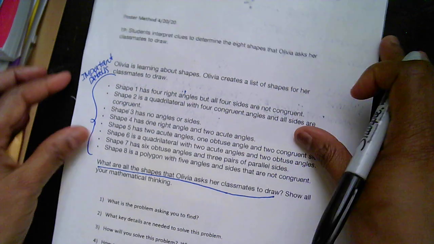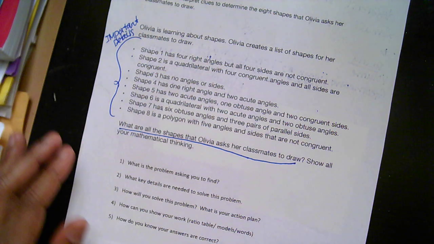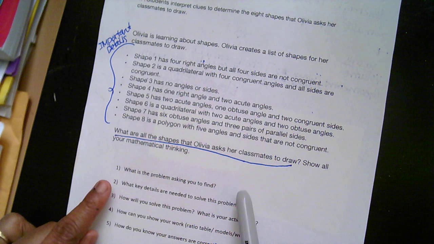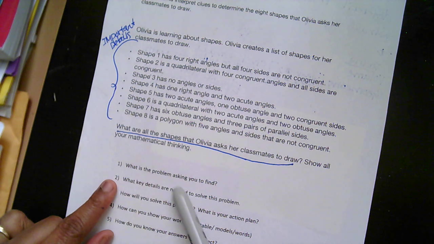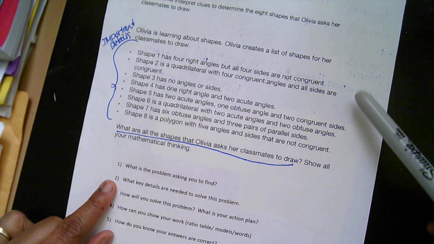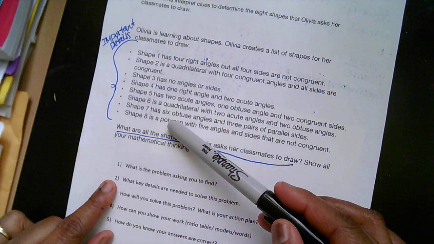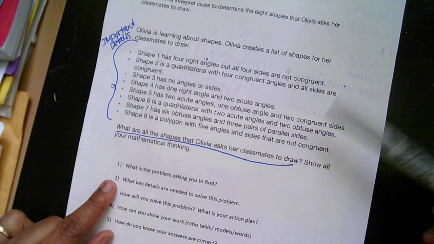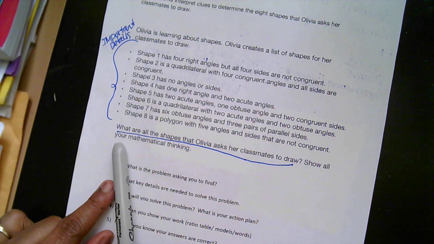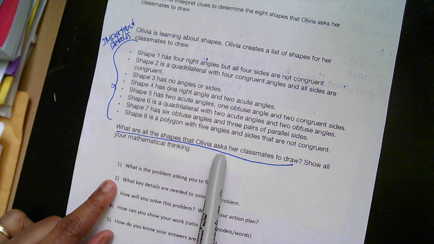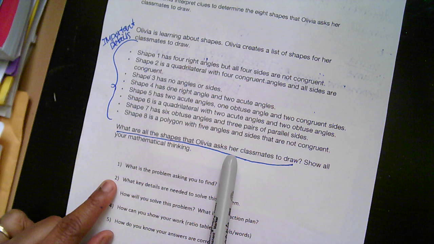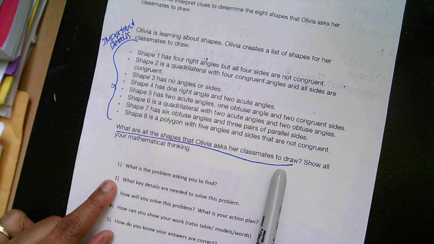Okay, so the first thing that I am looking at is, what is this problem asking you to find? After I read this problem about Olivia and her list of shapes and the information that she has listed, I read the last question, and it said, what are the shapes that Olivia asks her classmates to draw?